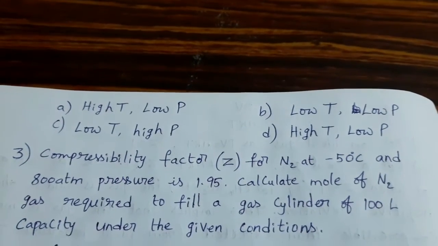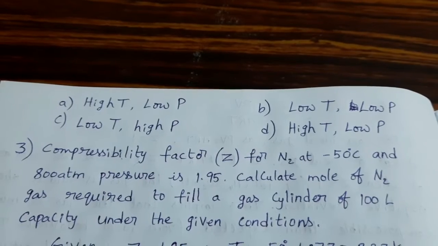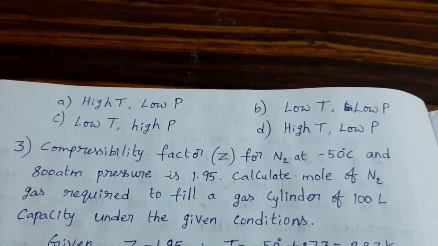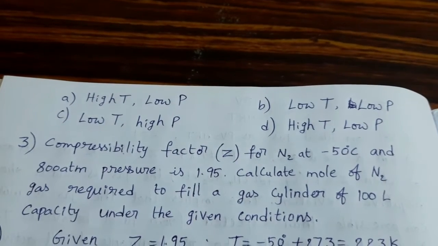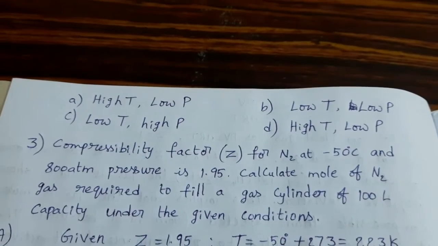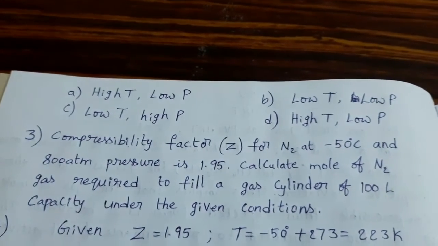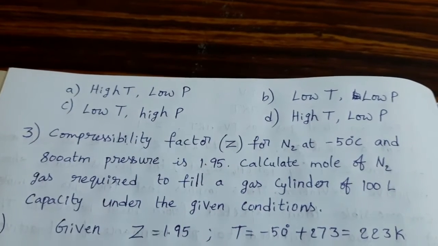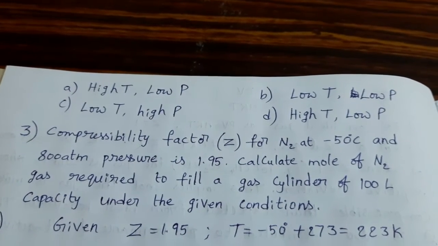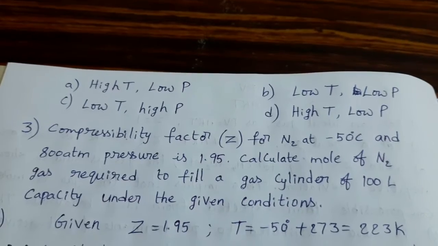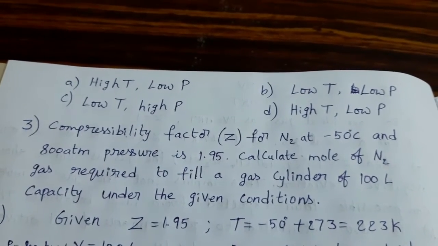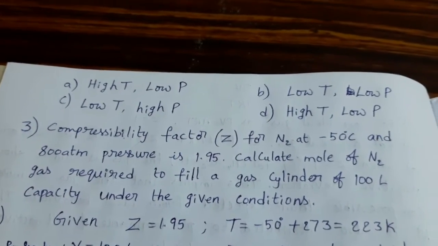Next, compressibility factor Z for N2 at minus 50 degrees Celsius and 800 atmosphere pressure is 1.95. Calculate the moles of N2 gas required to fill a gas cylinder of 100 liters capacity under the given conditions. So number of moles of nitrogen gas we should find out.